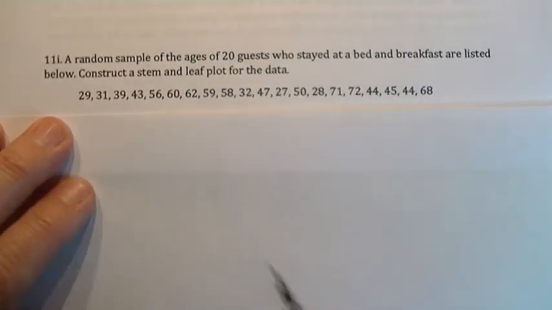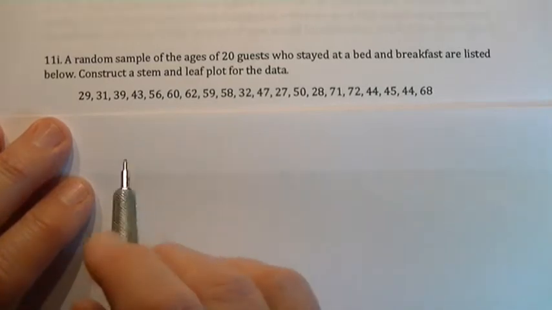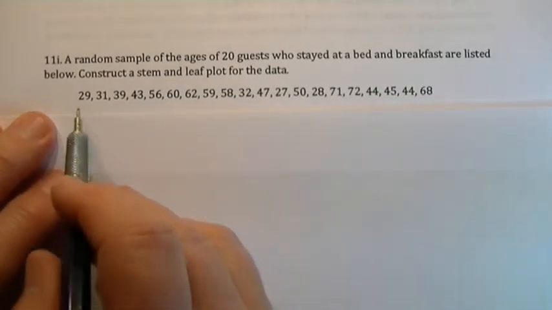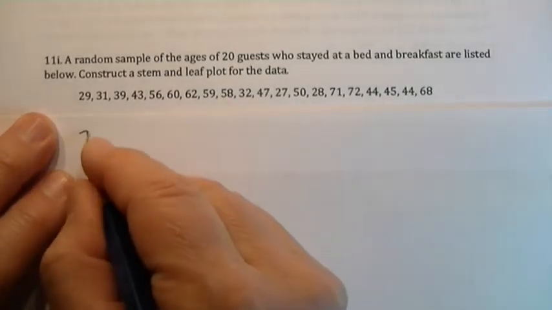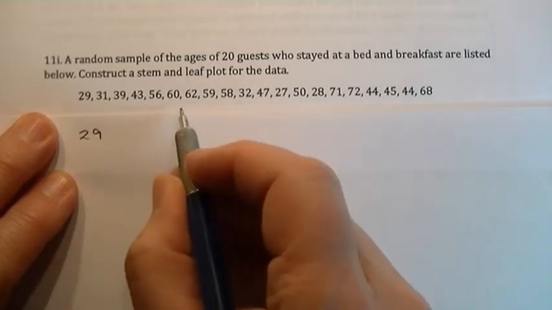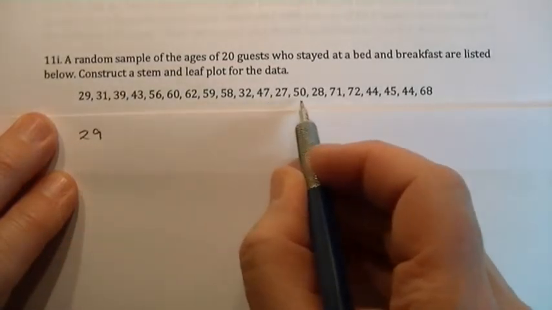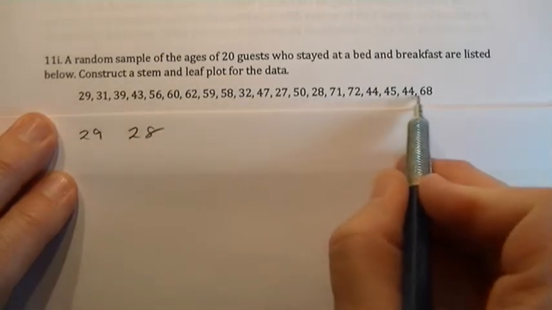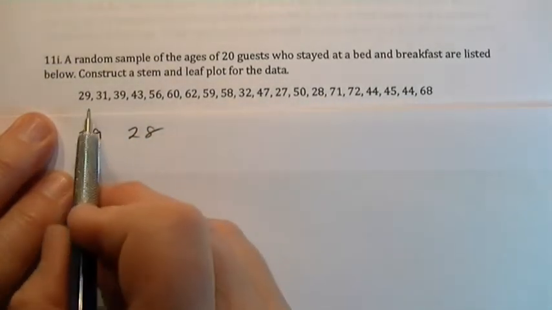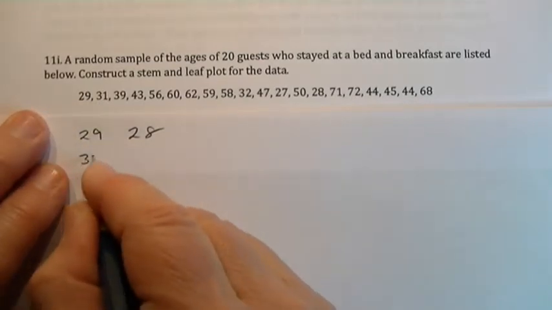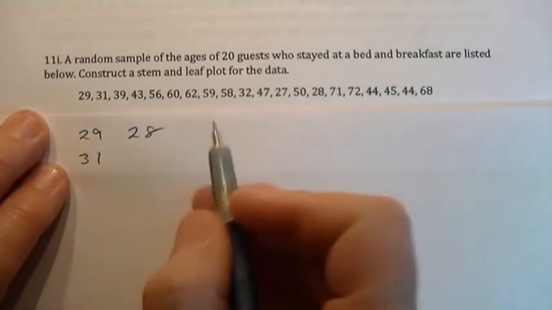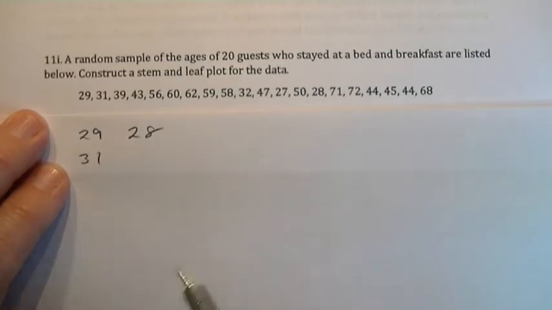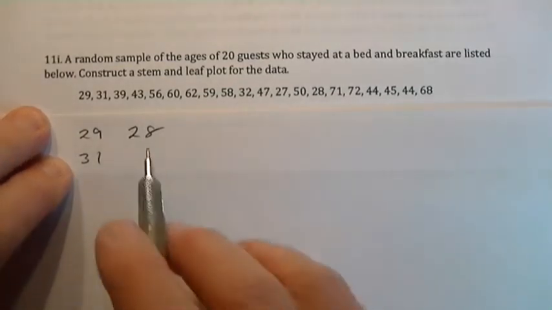Let's write down all the ones that are in the 20s. We got a 29, got a 28. That looks like it. Let's write down all our 30s. We got a 31. I'm not worried about having these in order yet. Once we get them broken down, there won't be too many in each group, so putting them in order will be a piece of cake.